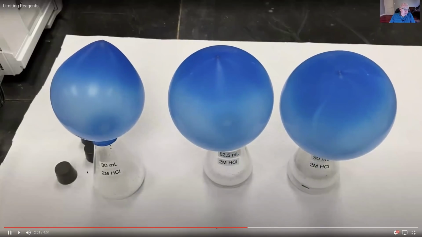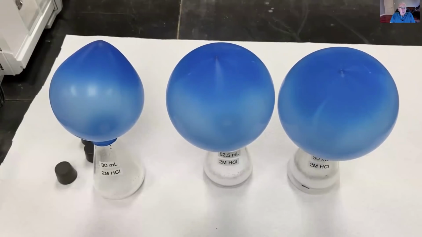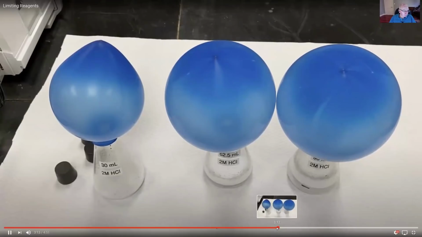As it gets going here, you can see that the 2 balloons with the larger volumes, the 62.5 milliliters and the 90 milliliter balloon, are both now bigger than the one on the flask with 30 milliliters of the acid in it. And we'll see later on that they're about the same size as one another. Not much happens for a while here, so I'm going to roll myself forward in time to somewhere around here.